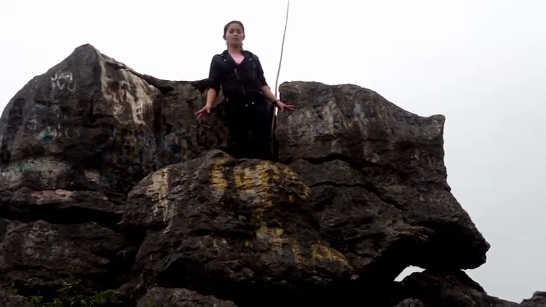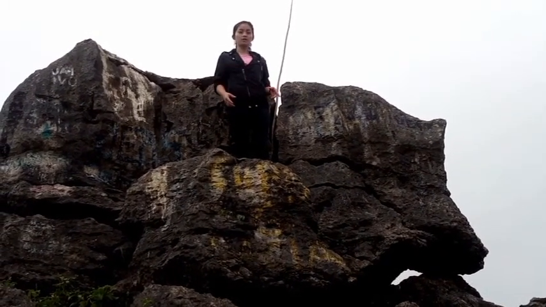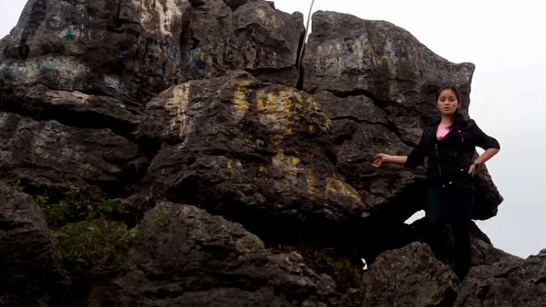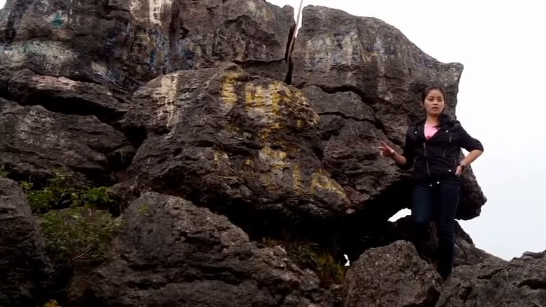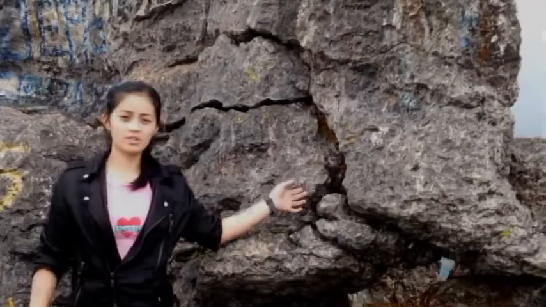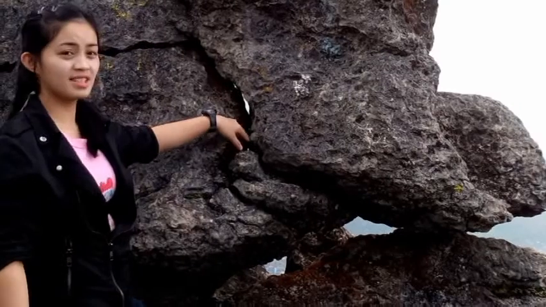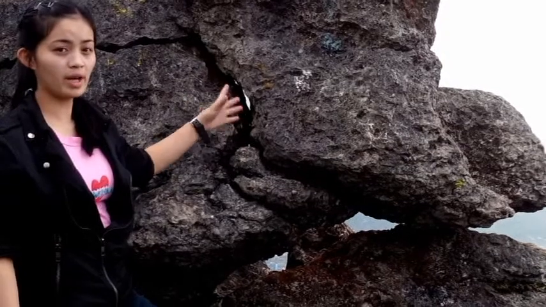Now that we know how the rocks are found on top of mountains, let's talk about weathering. Weathering affects the composition of these rocks. There are two types of weathering, mechanical and chemical weathering. Mechanical weathering occurs when physical forces break down rocks into smaller pieces without changing their mineral composition. When water enters the rock, it freezes and expands, which causes the rock to break up.